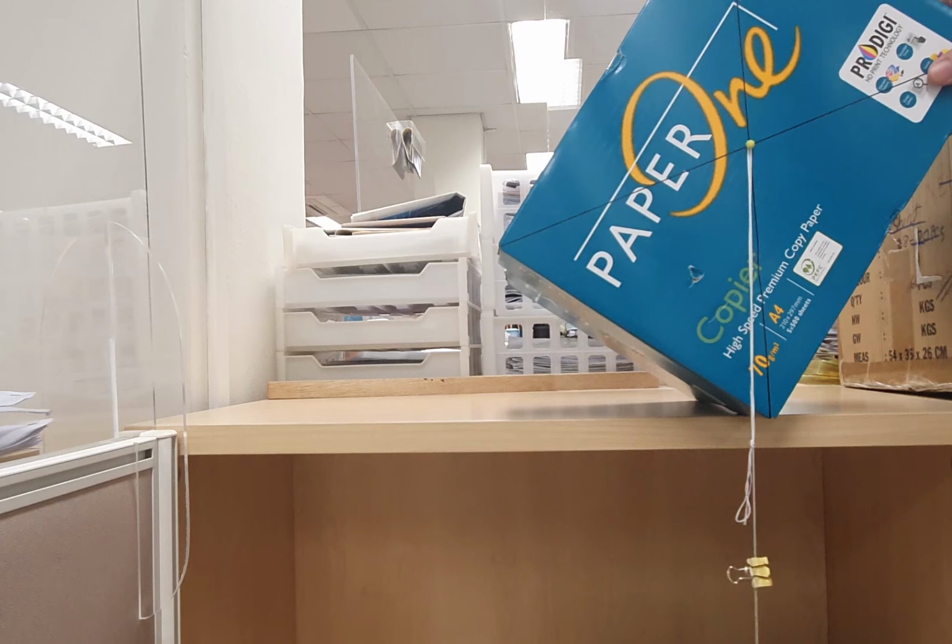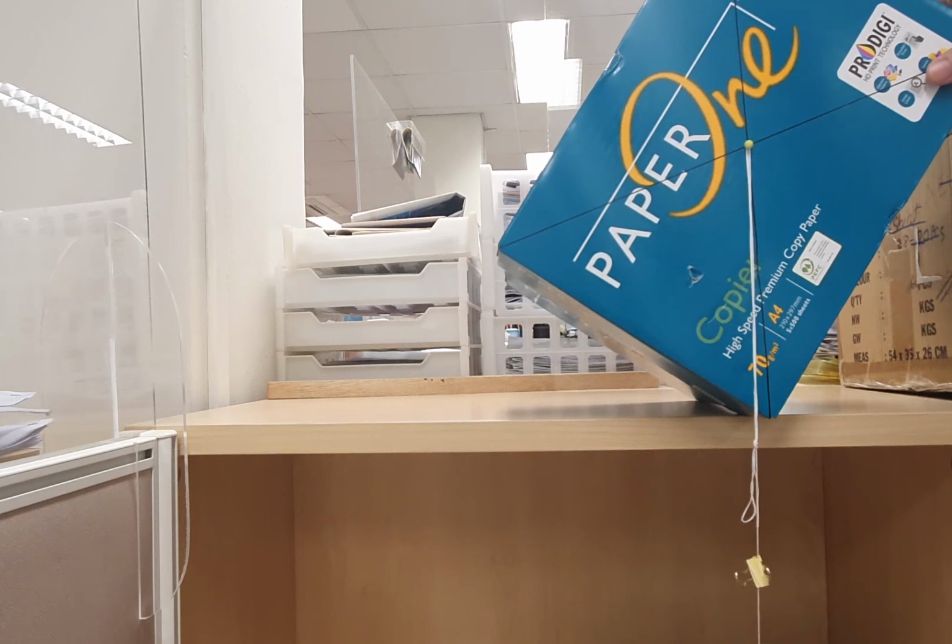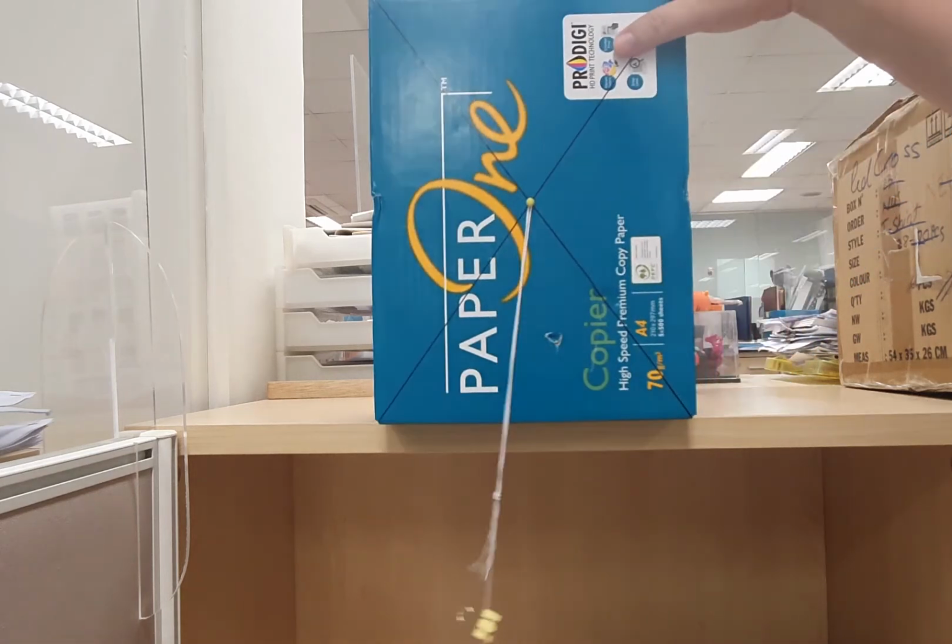Suppose we are at the center of the box, a three-dimensional box, but we are going to hang the string outside to represent the line of action of the weight. Now notice that when I tilt the box and the line of action of the weight falls along the base area, when I release the box, it returns to its original position.